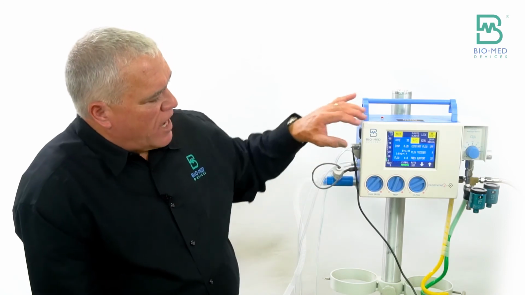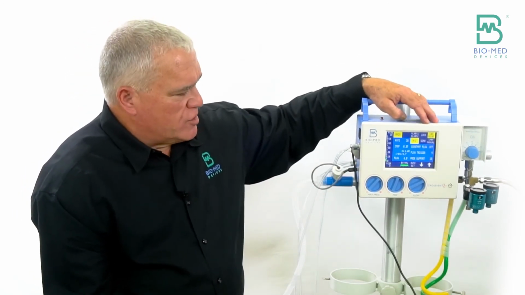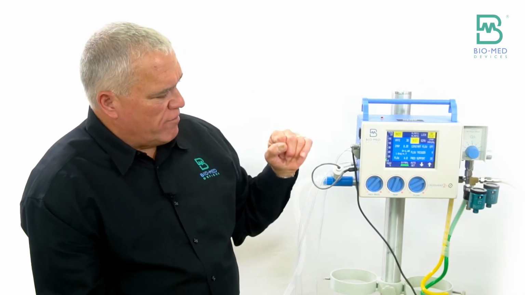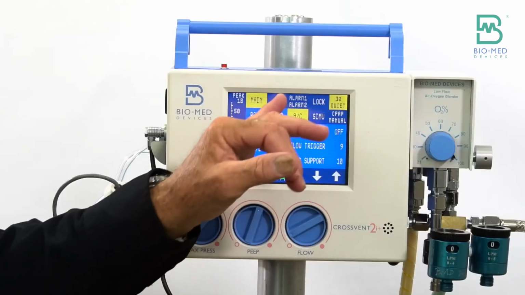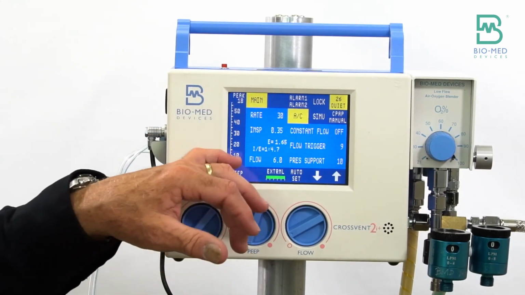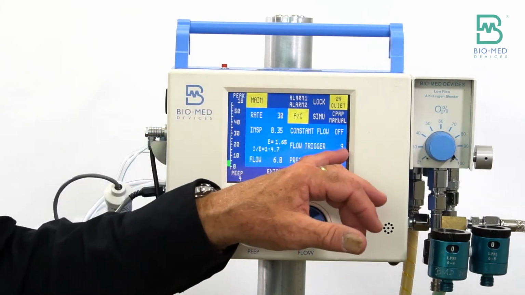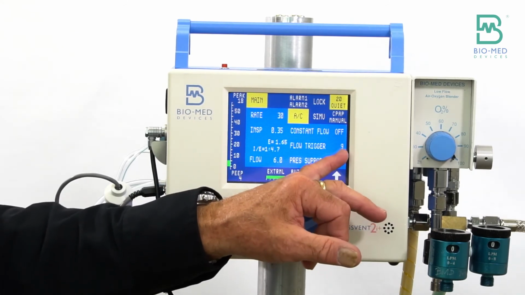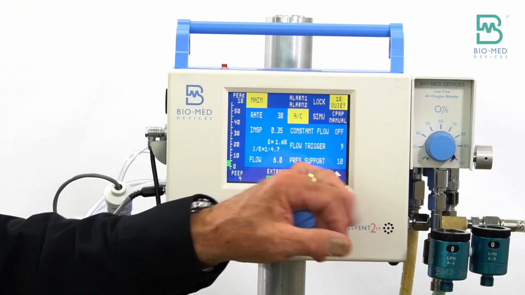So it's really important to keep this in mind. It's kind of a natural thing that the physicians may say, hey, what kind of volumes are you getting when you put this patient on the vent? Before you blurt this number out, 8, make sure that you know whether you have a leak or not. And since I'm above 3, I do have a leak.